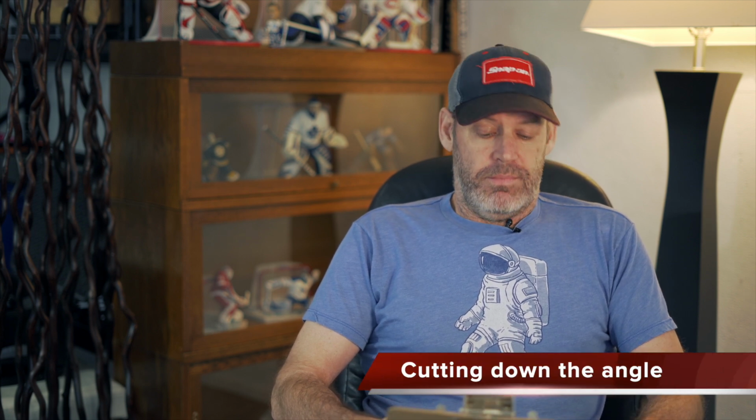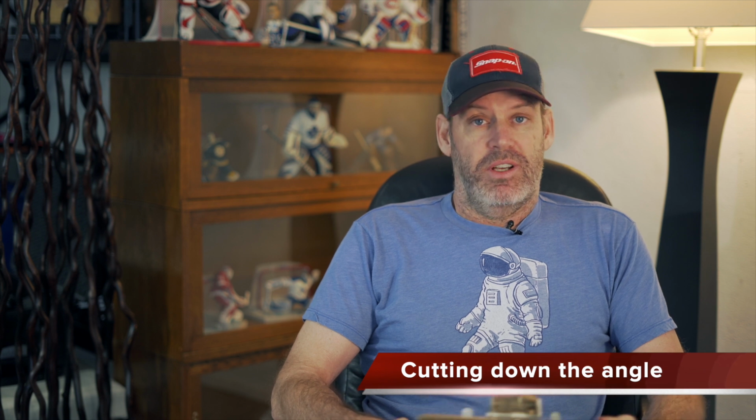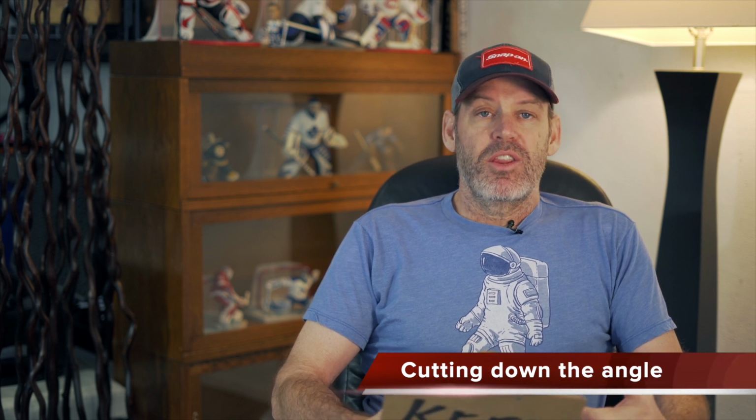Cutting down the angle, that's also known as challenging, gaining depth. And basically, the more you come off the goal line, the more net you cover. Now, obviously, you can't be over-challenging or they'll just pass or skate around you. So there's a happy medium. But cutting down the angle, old terminology, just simply means getting your butt off the goal line.